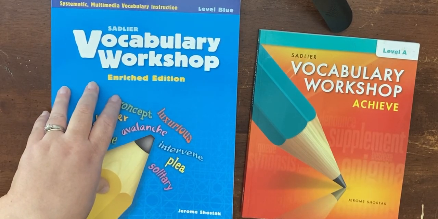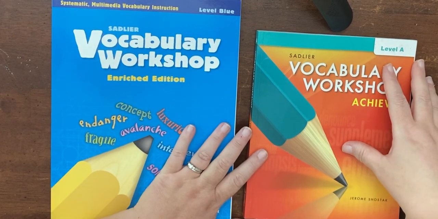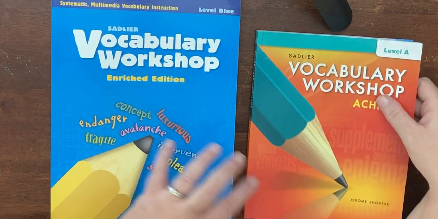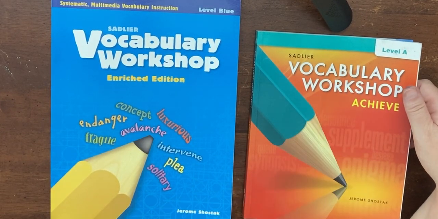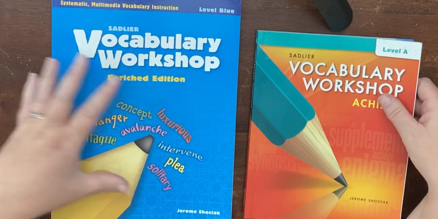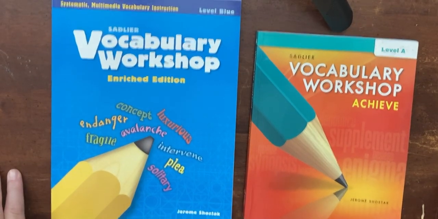So anyway, I thought that might be helpful for you to see kind of a comparison between the two, so you can see if going from the colored levels to the letter levels would be a good fit for your child or not. If you have any questions, let me know down below and I will try to answer them.